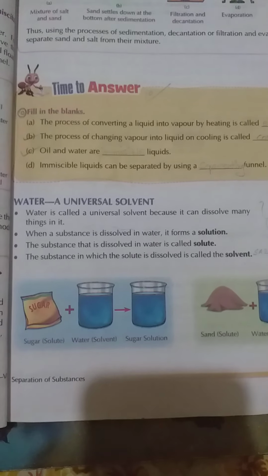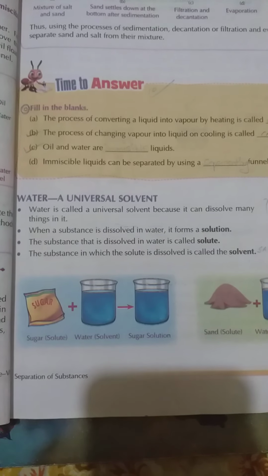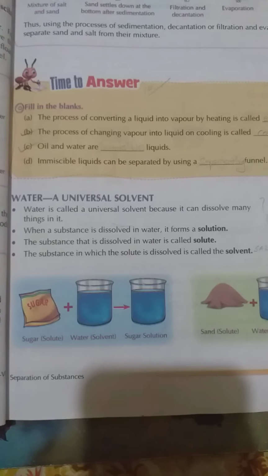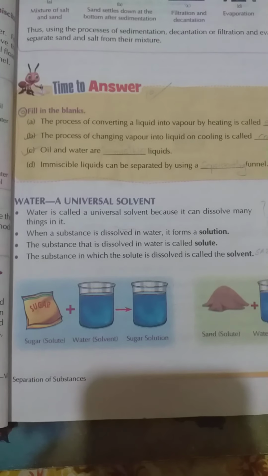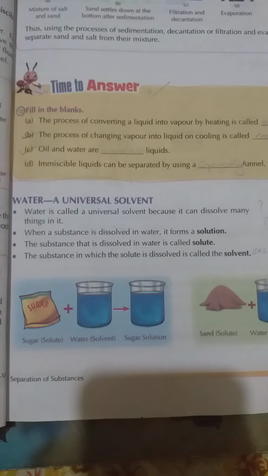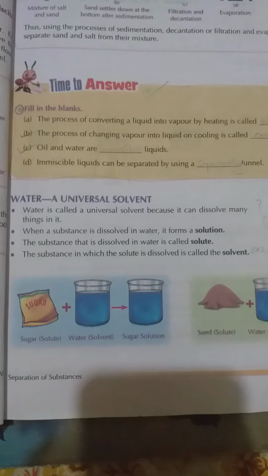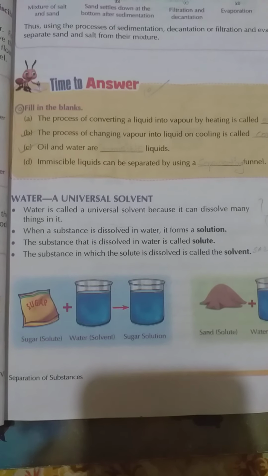Now, what is a solution? Solute and solvent. Let us understand these different terms. When a substance is dissolved in water, it forms a solution. The substance that is dissolved in water is called solute. The substance in which this solute is dissolved is called solvent.